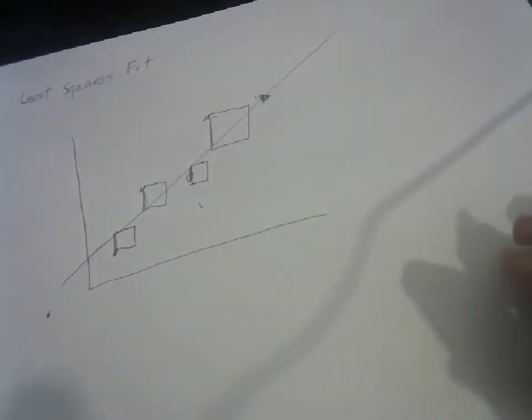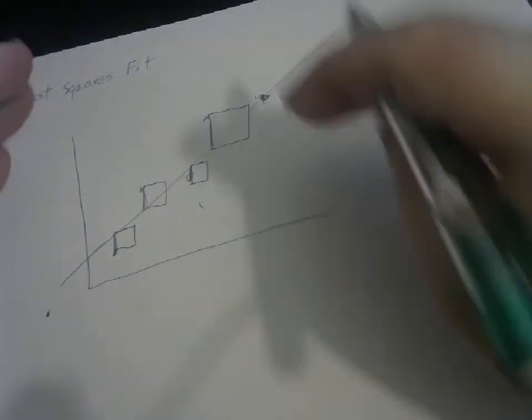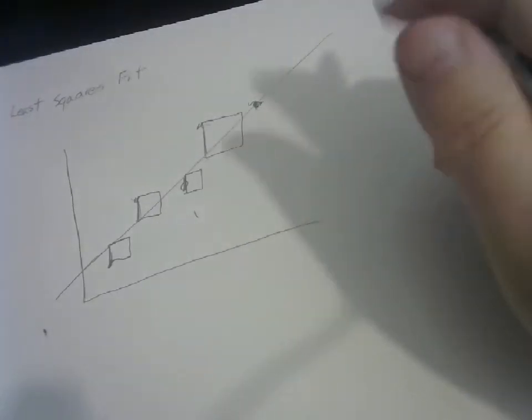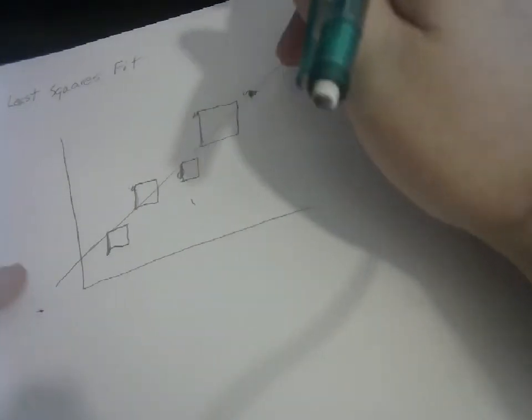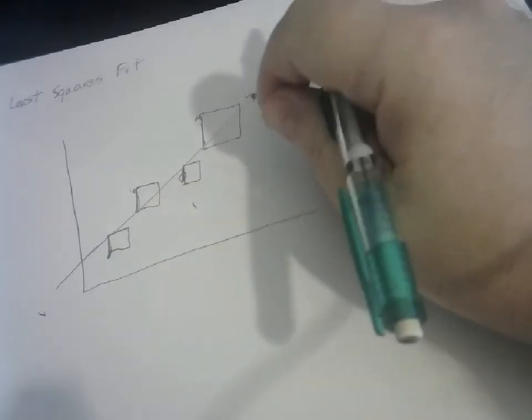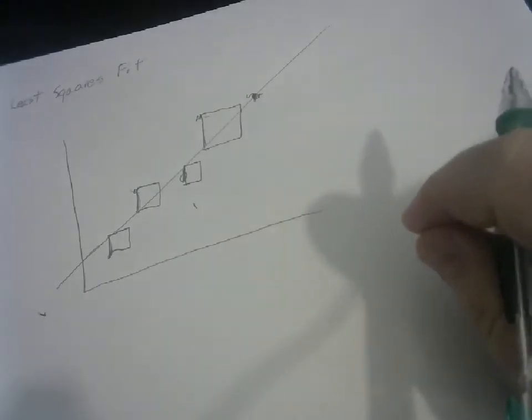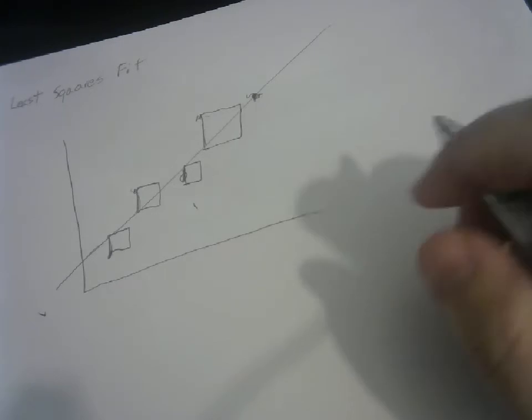Okay, so the idea of the trend line of a least squares fit is that by pointing that line in a particular direction through the data, you minimize the area of those squares.